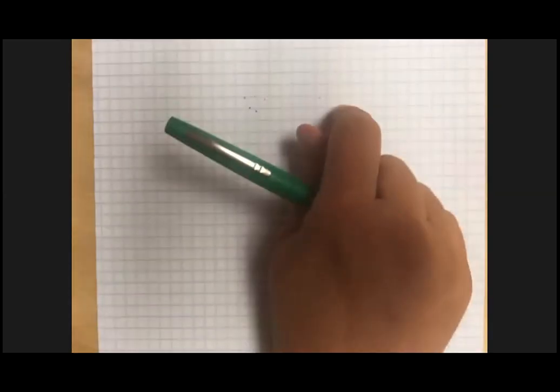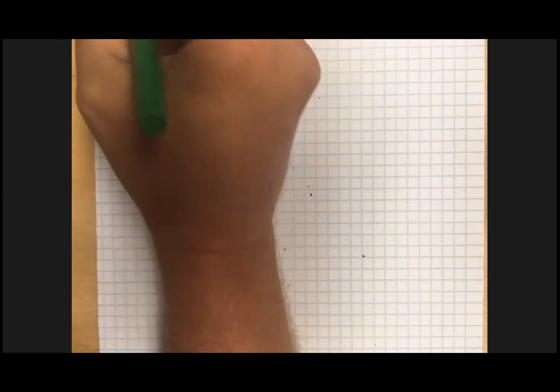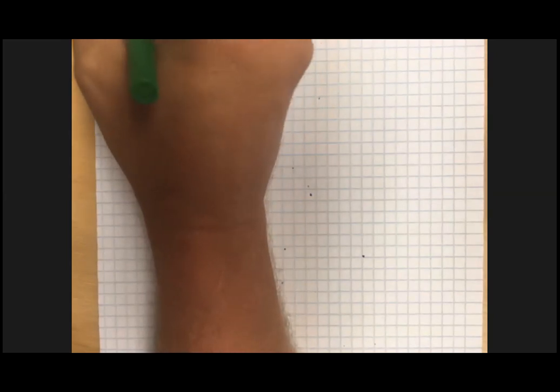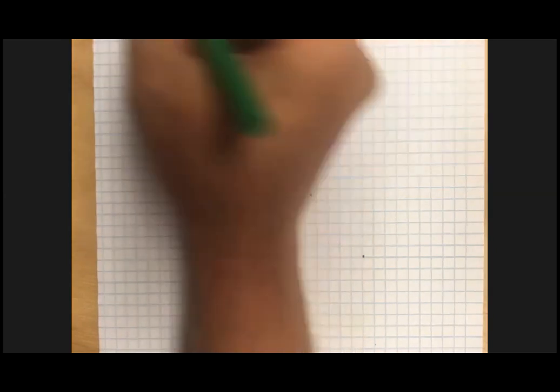Next question. Let's say I give you an angle. I'm just running through some examples of how people can ask you for the angles.